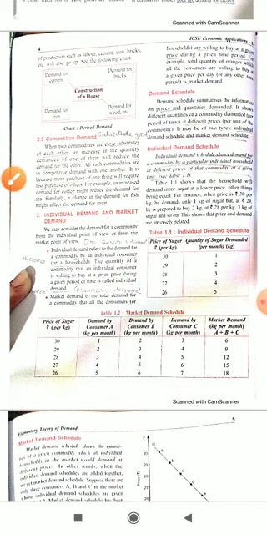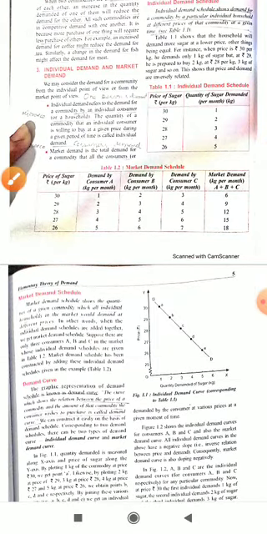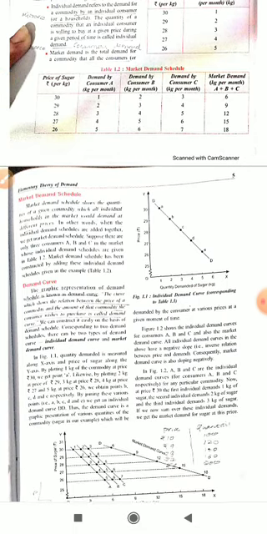Now let us move to the market demand schedule. The market demand schedule shows the quantity of a given commodity which all individual households in the market would demand at different prices. As I told you, suppose Swastika wishes to buy 2, Mayank wishes to buy 10, and Shireen wishes to buy 5. The summation of these consumers, represented in tabular form, is known as the market demand schedule.